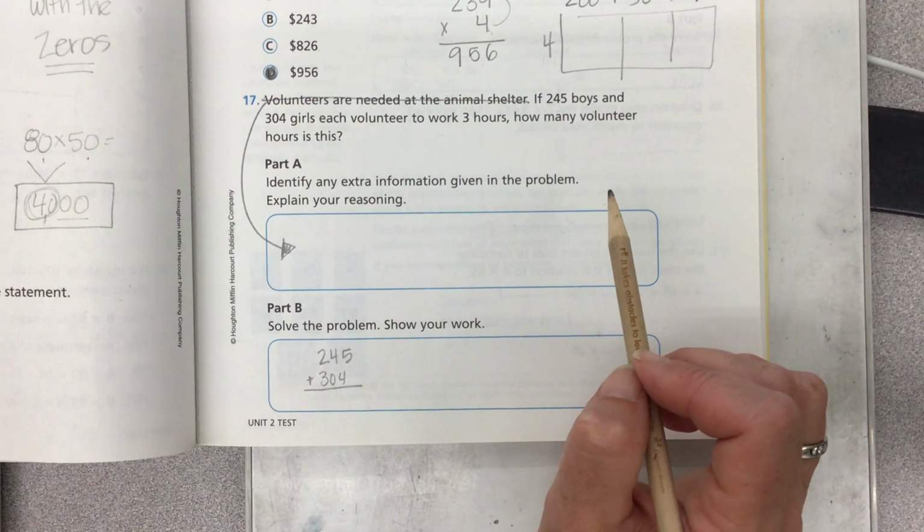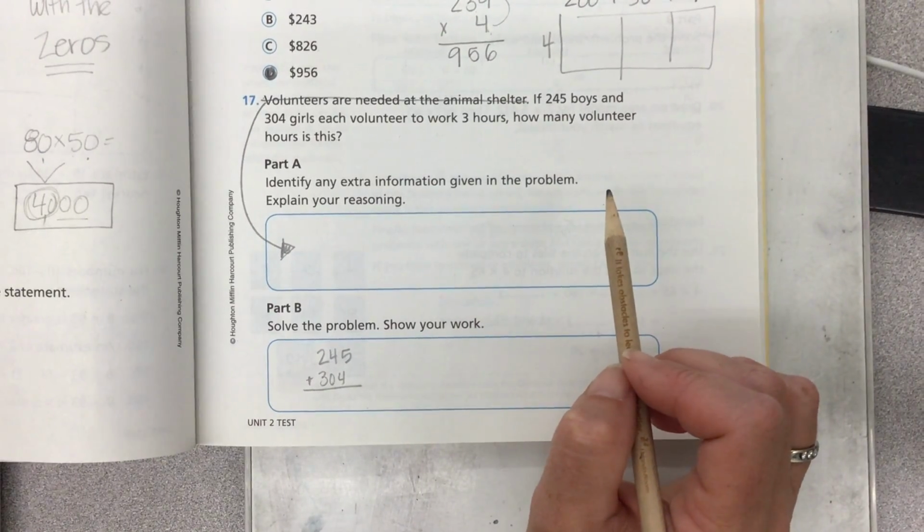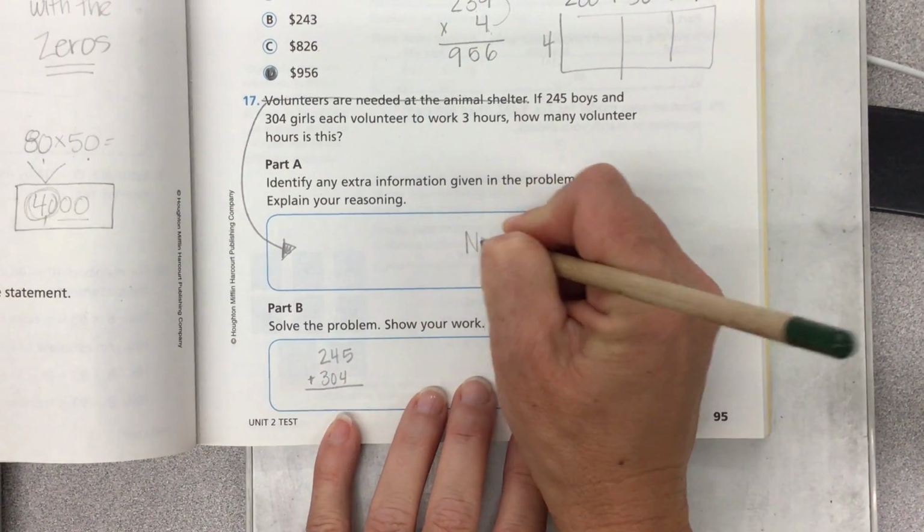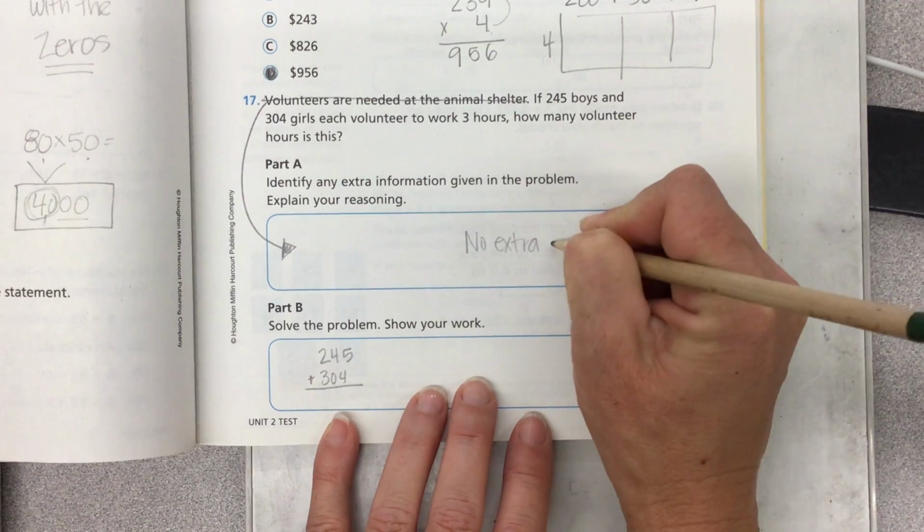If we're asking how many books she has, do we care how much they cost? No, so then we could cross that out. So you could easily say no extra information. I would accept that too.